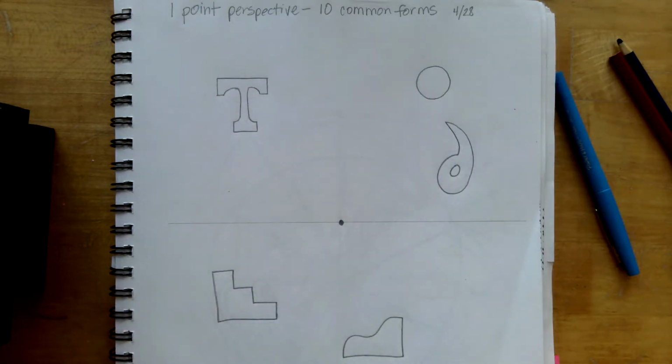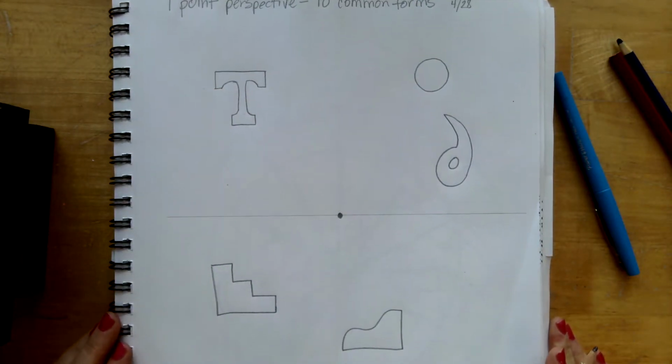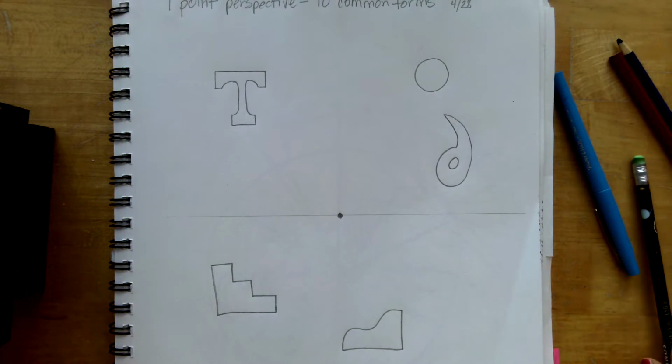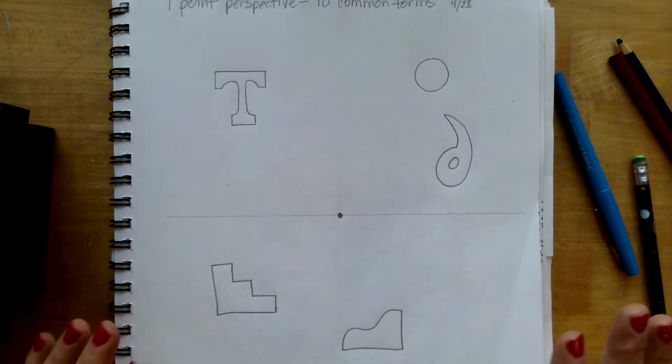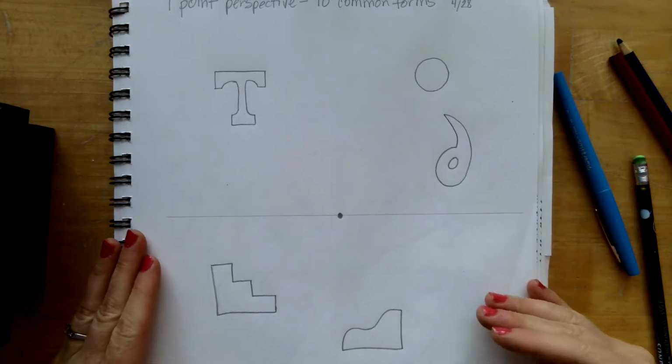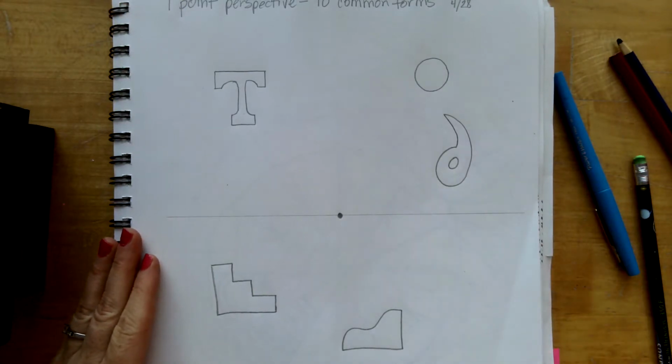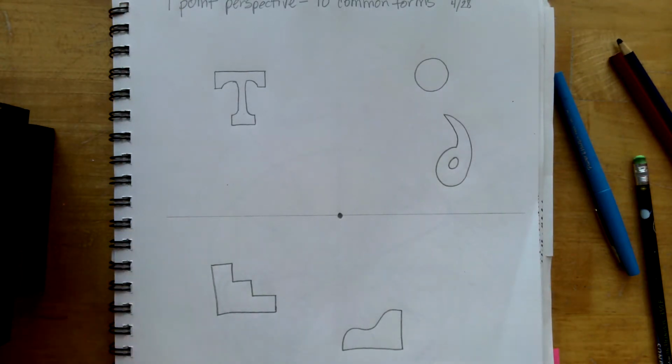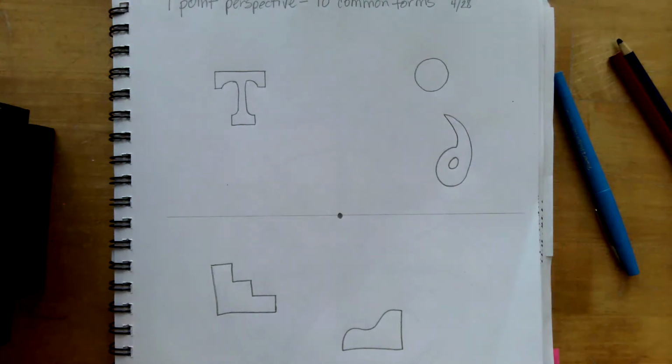So choose 10 objects, just basic shapes, and then we're going to make them recede back in space or have depth. So once you're done with that, you can pause, finish your 10 drawings, and then come back and I'll show you what's next.